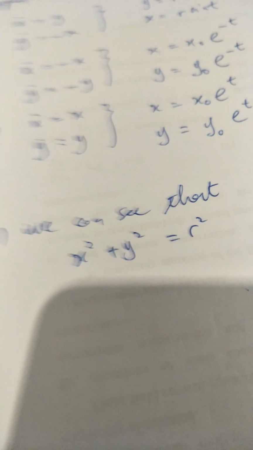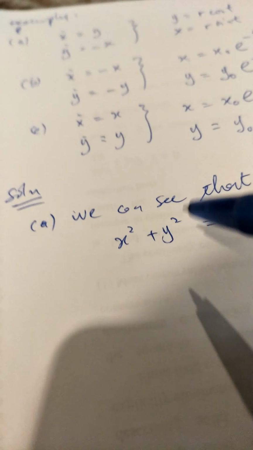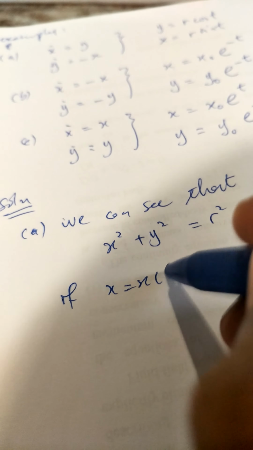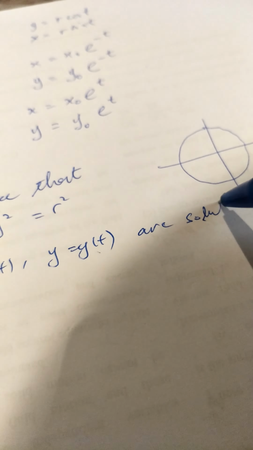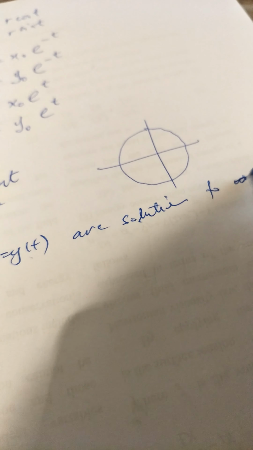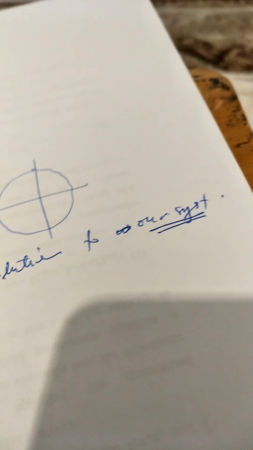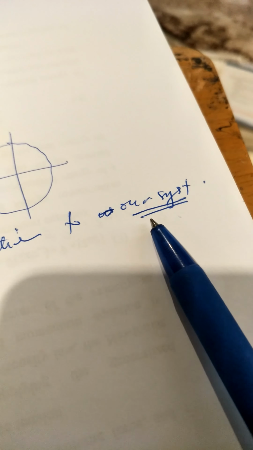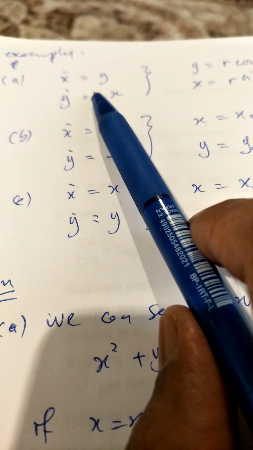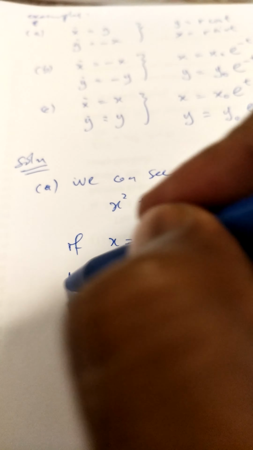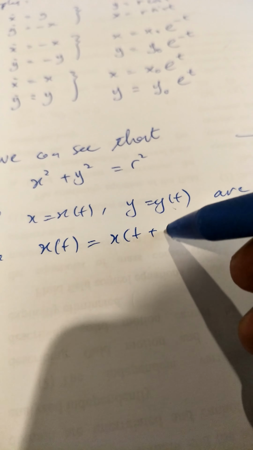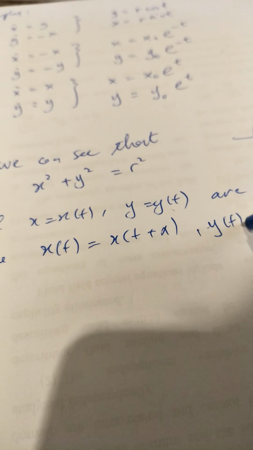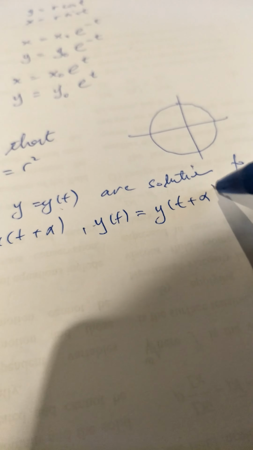And as well, remember that we have the theorem: if x(t), y(t) is a solution to our system, and I use our system here, this is the autonomous system, and our system refers to the first example here, then x(t plus alpha), y(t plus alpha) is also a solution.